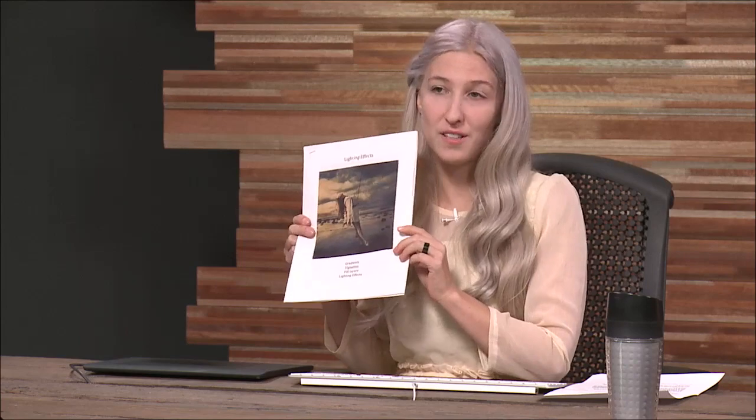Like I said yesterday a million times, I don't have a memory, which is probably why I said it a million times. But I need to look at this. I need this because I need a reference whenever I'm editing. So I'm going to open up my lighting effects, and the first thing that I see here is gradients.